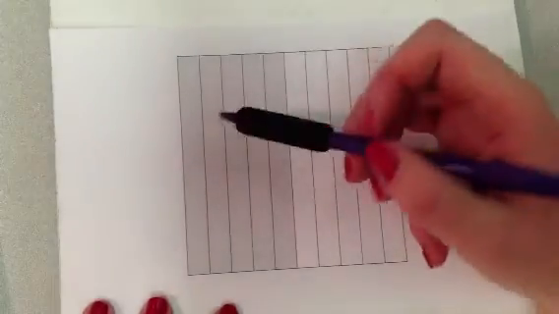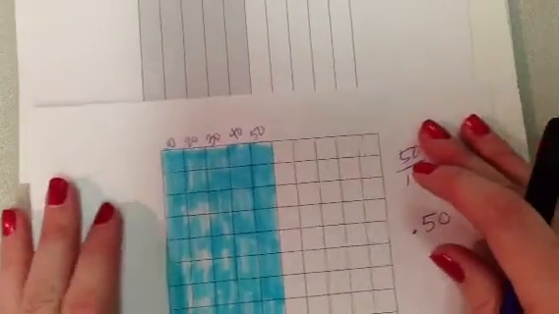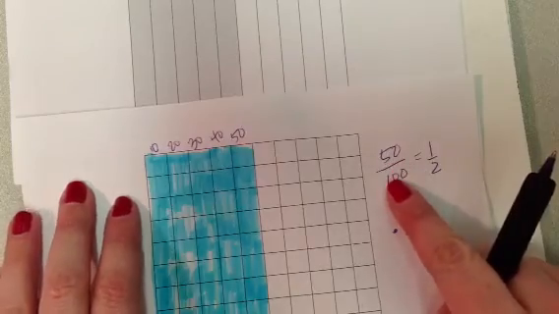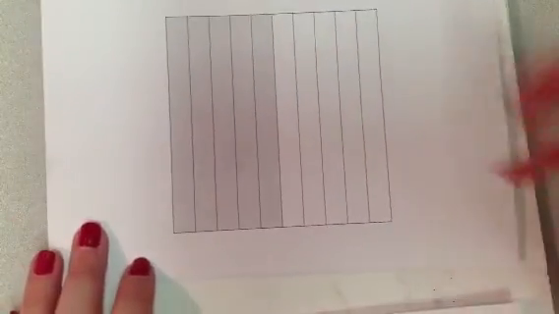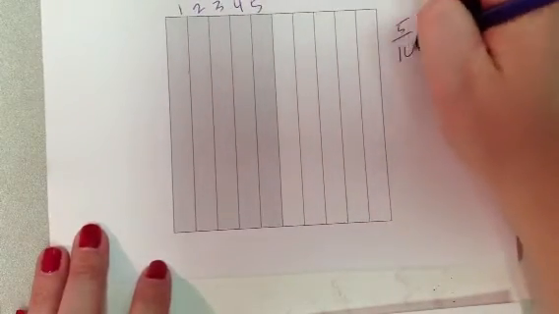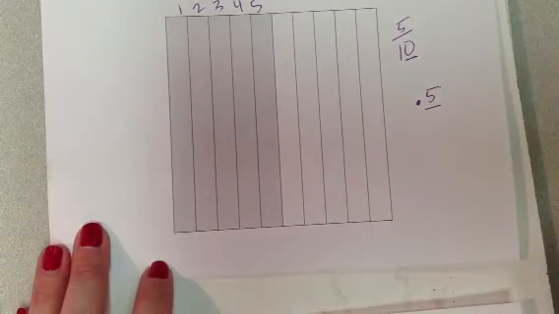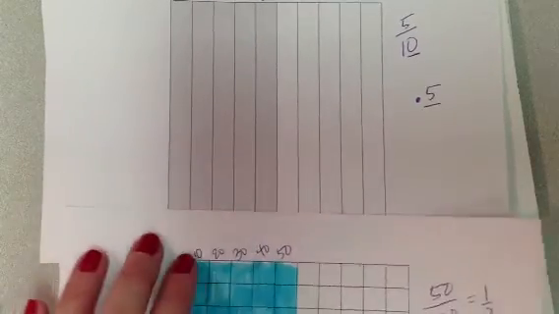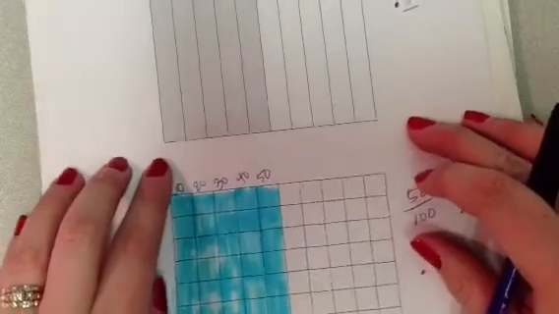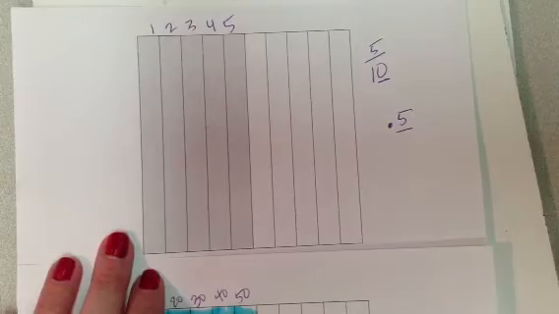Curiouser and curiouser. Because look at this picture. Doesn't this picture look a lot like the picture that we just did? It is, except that this one I said was 50 over 100, and this one is going to be 1, 2, 3, 4, 5 strips out of 10. And that one spot behind the decimal, 1, 0, tells me they actually make the same picture. So how weird is that? 0.50 is the same as 0.5.